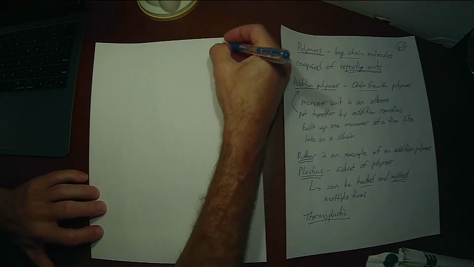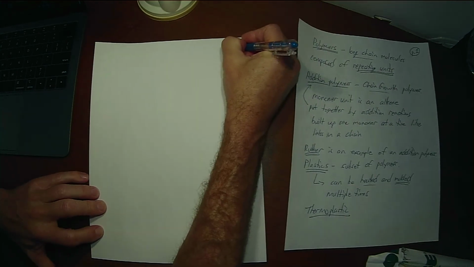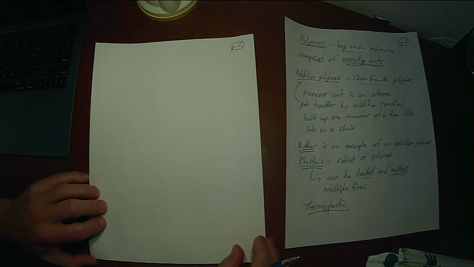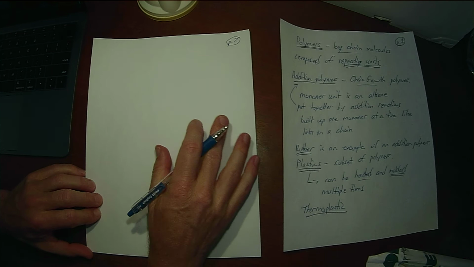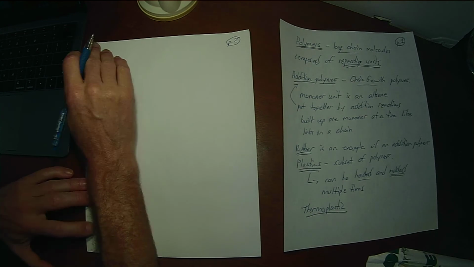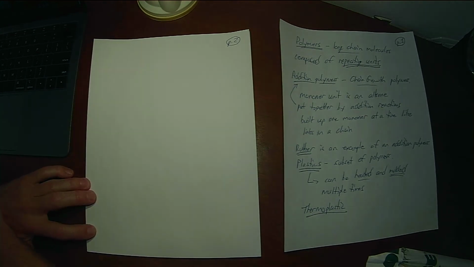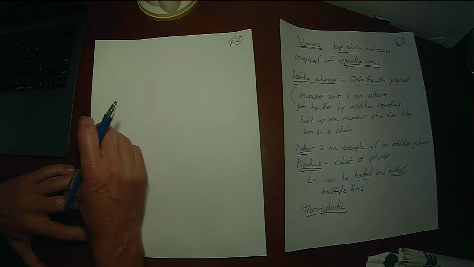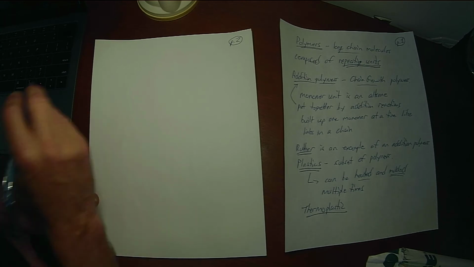The other type of polymer is called thermoset, and thermoset polymers are things like superglue and epoxy, where the polymerization reaction occurs and it generates a hard, usually a three-dimensional or two-dimensional lattice that then can't be made flexible by reheating. So once you have a thermoset polymer, it's usually not recyclable or reusable because you can't change the physical properties through heating.